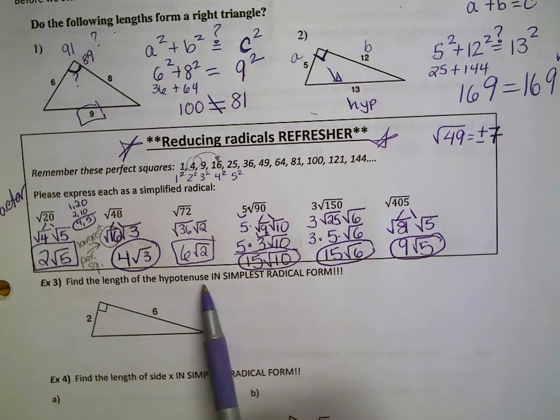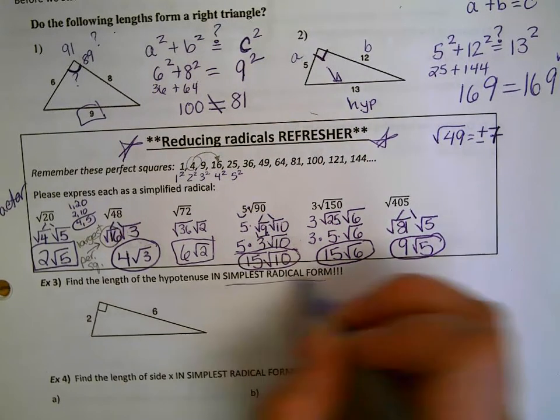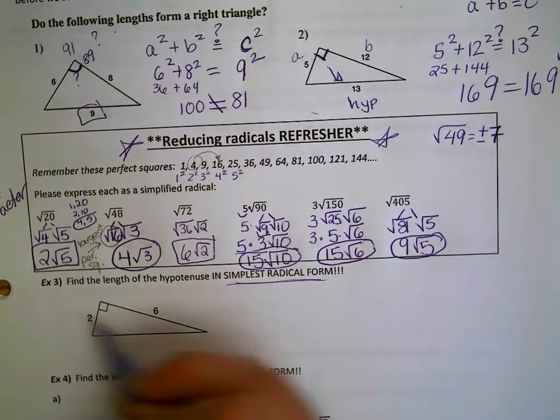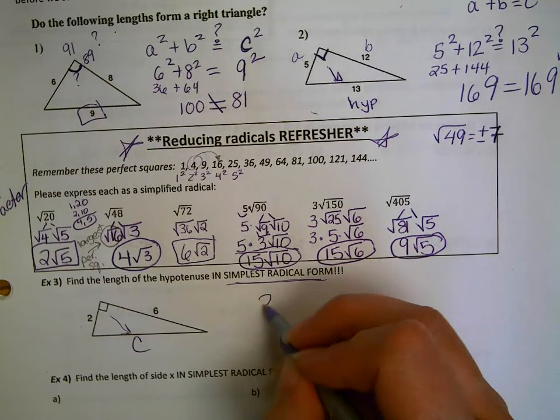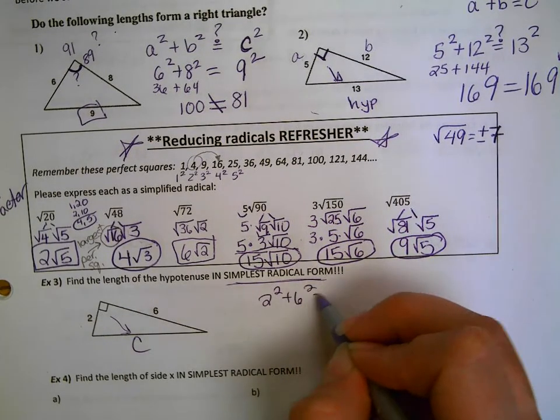Exercise 3. Find the length of the hypotenuse in simplest radical form. So 2, 6, and c squared. So our hypotenuse is c. 2 squared plus 6 squared equals c squared.